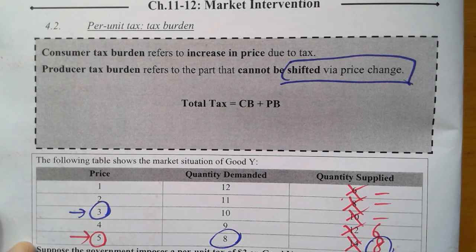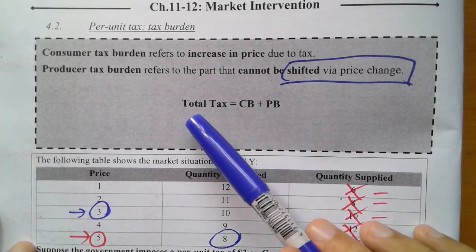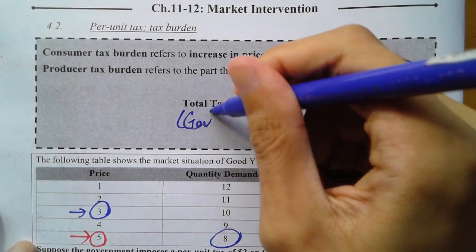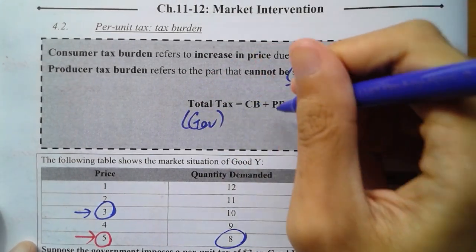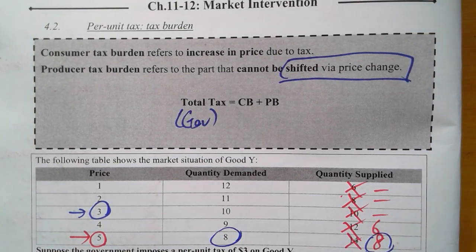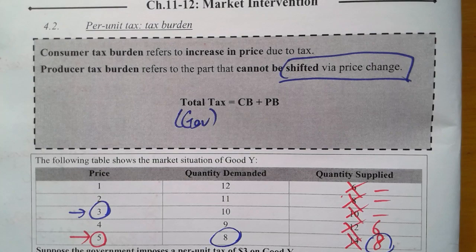tax burden. Okay? So remember, adding up together, it should be the total tax received by the government. This one consumer, producer. Adding together, it should be the total tax received by the government. So we have been talking about the definition of tax burden, who pays this amount of money.